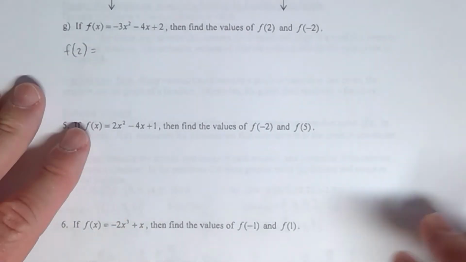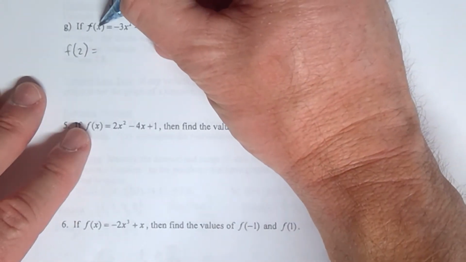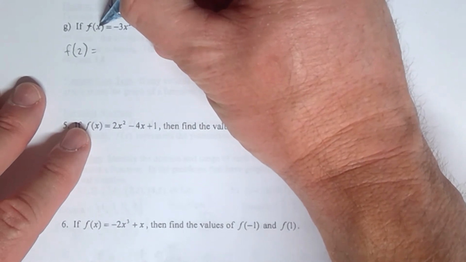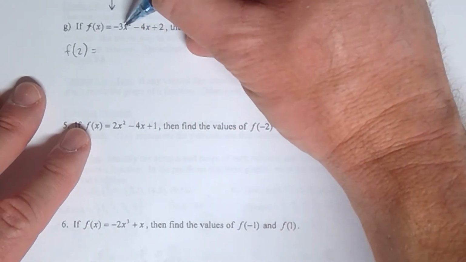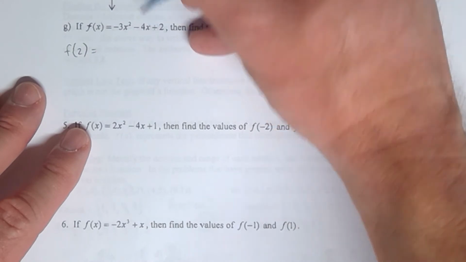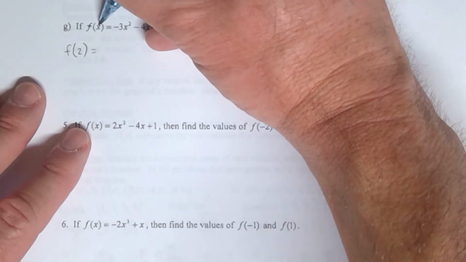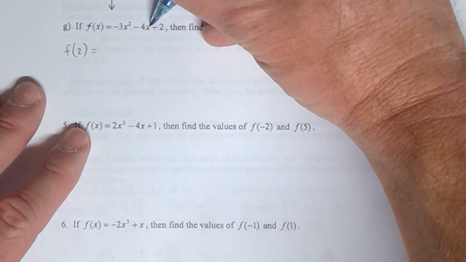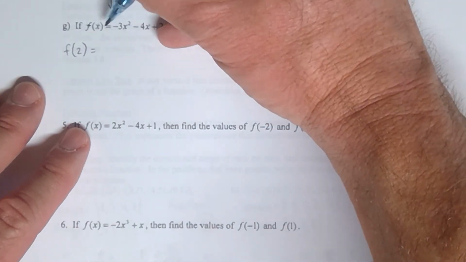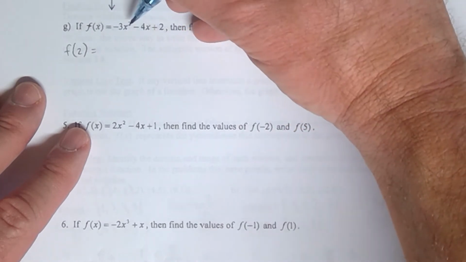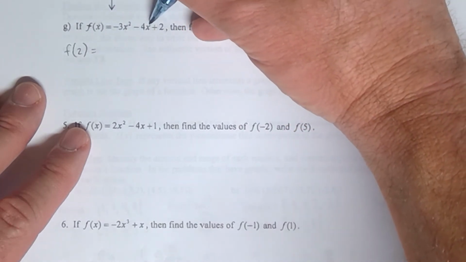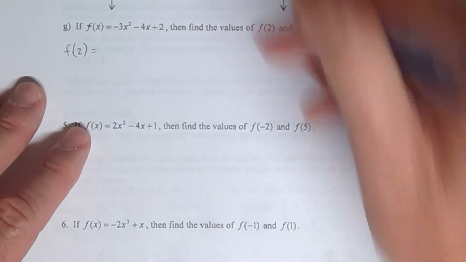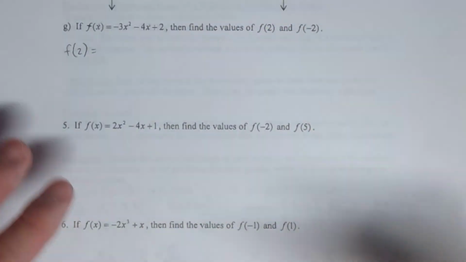How do we do that? Whatever goes inside of here, in this case it's 2, that same thing goes inside of the x's over here. So whatever, because it says x right here, if you put a 2 in here, that means the 2 has to go wherever the x is on the other side. So if I put a 5 inside that bracket, that means that the 5 has to go wherever the x is on the other side. But you got to be careful how you put it there.